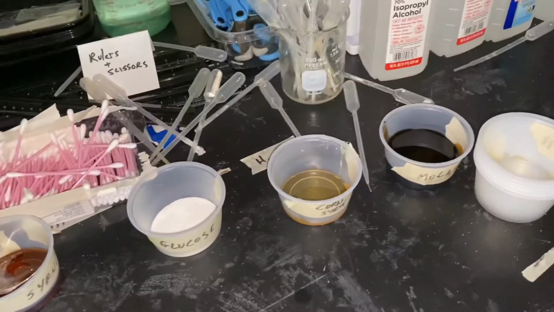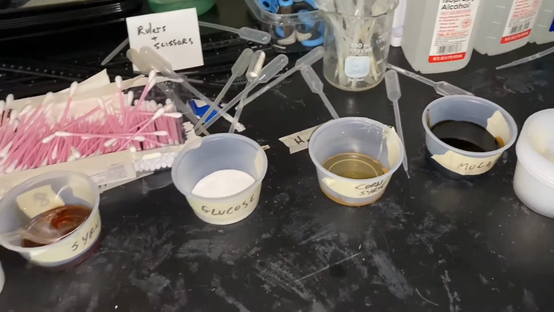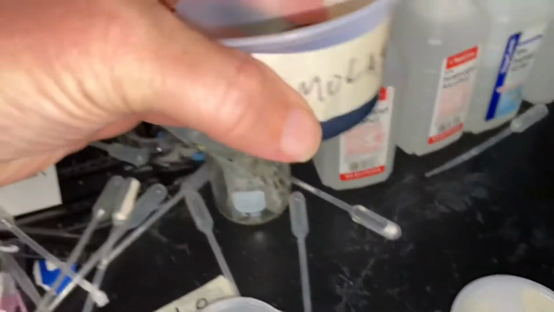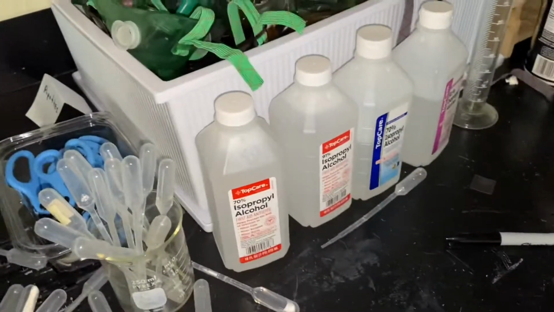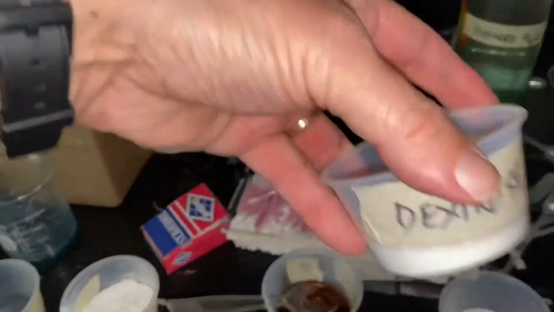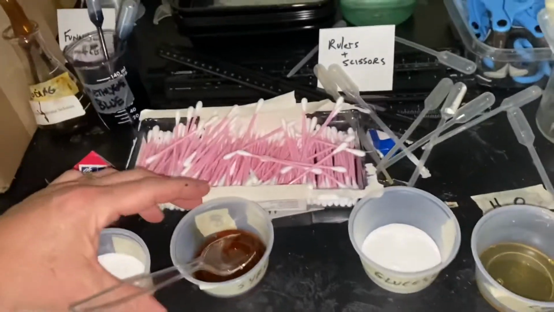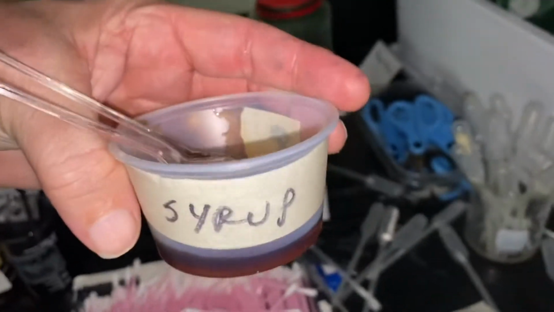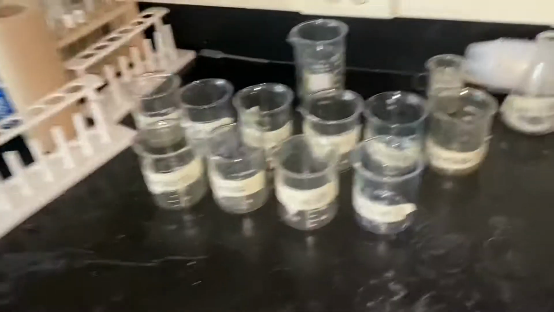All right? So let's look at the different types of sugars, our manipulated variable. So here are the different sugars in these small New York State issued cups, like molasses or corn syrup or powdered pure dextrose. And each sugar will have a spoon in it because it takes a spoonful of sugar to help the medicine go down.